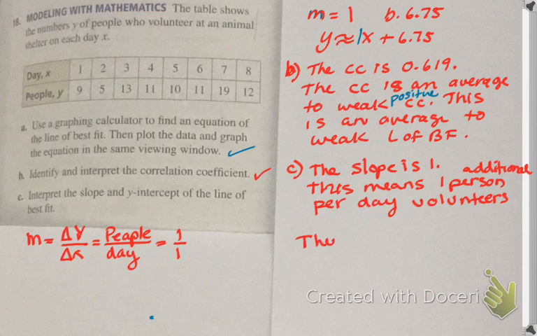The y-intercept is 6.75. Let's put it into ordered pair form. What ordered pair is that? 0, 6.75. Please read our decimals correctly. Okay, and then you will write. Now listen. Remember, it's an ordered pair. This is how an ordered pair goes.